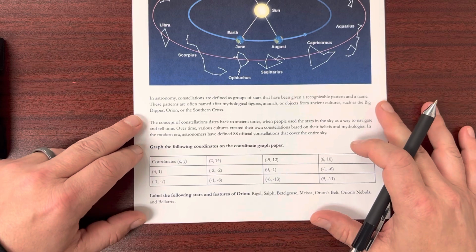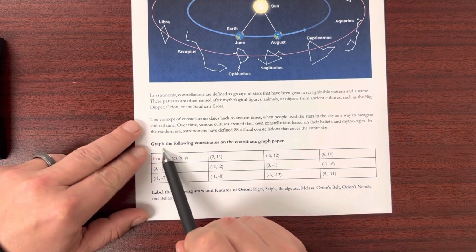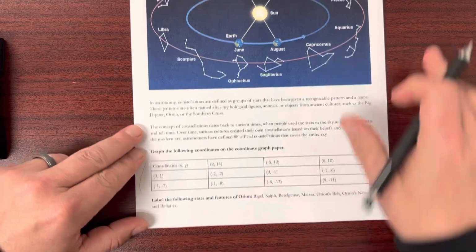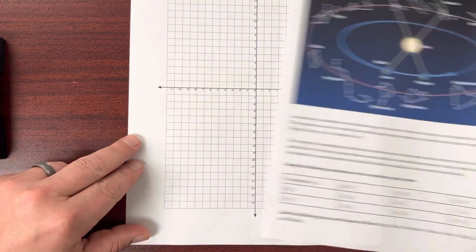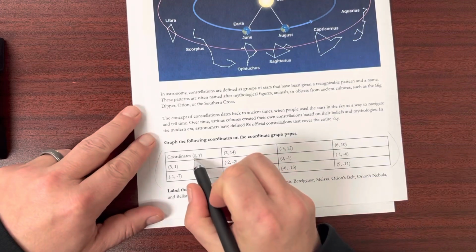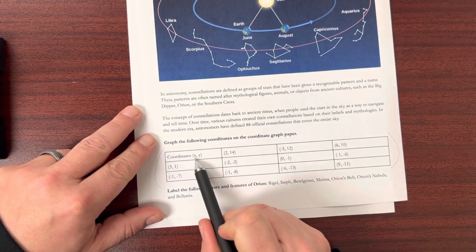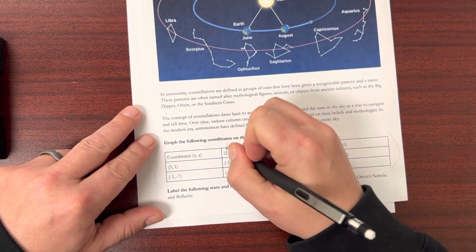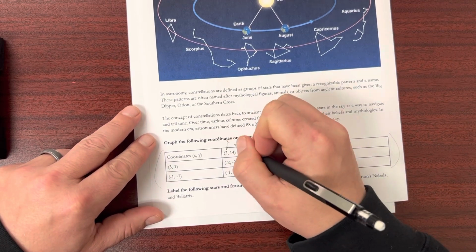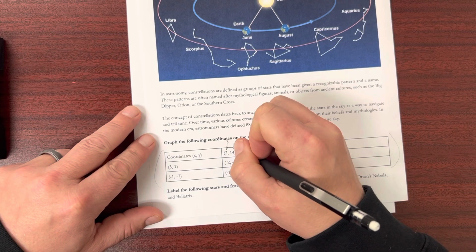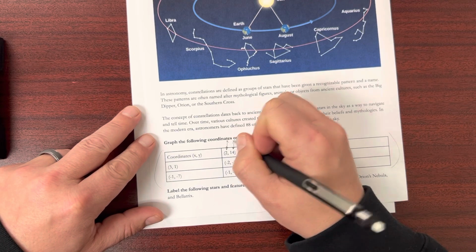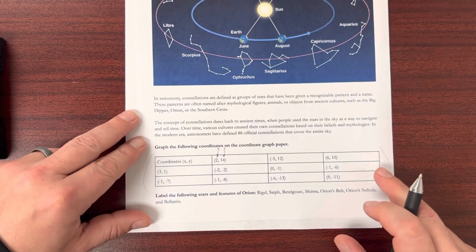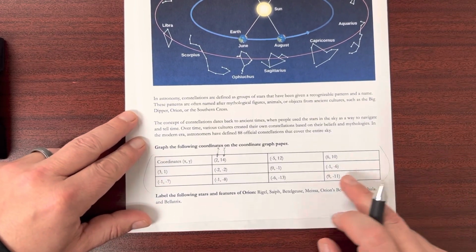That's the constellation Orion. Down here, I have the coordinates that you're going to graph on this paper. And you'll see that they're set up just like in geometry. We have the X and the Y. That's what each number represents. So this 2 here is the X from the X-axis, and this 14 is from the Y-axis. So we're going to graph those and see what it looks like. It'll be the constellation Orion.